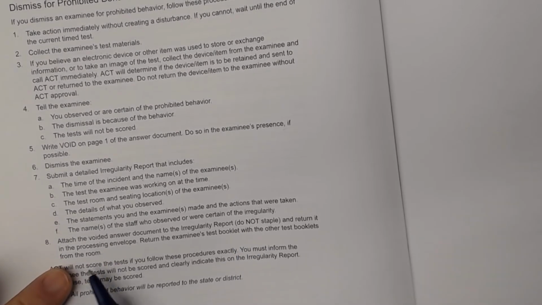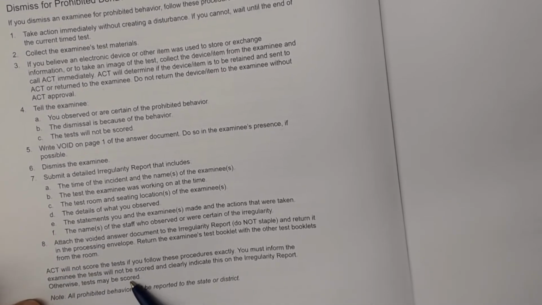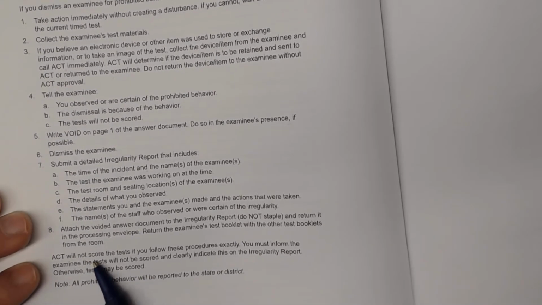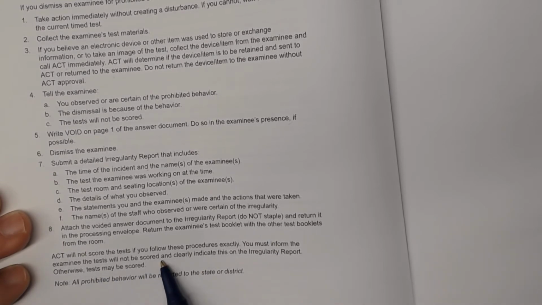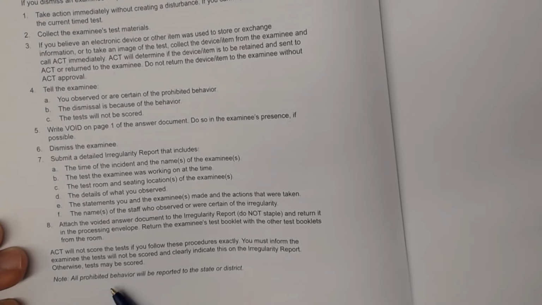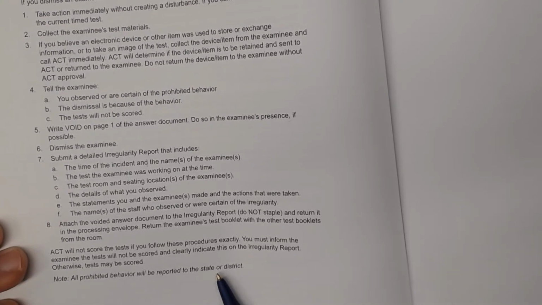So your test coordinator is going to do that. And then the test coordinator is going to bring everything to me, and then we're going to put this in the envelope. Okay. ACT will not score the test if you follow these procedures exactly. You must inform the examinee the test will not be scored, and clearly indicate this on the irregularity report. Otherwise, tests may be scored. So that's what it's stating. Note, all prohibited behaviors will be reported to the state or district.